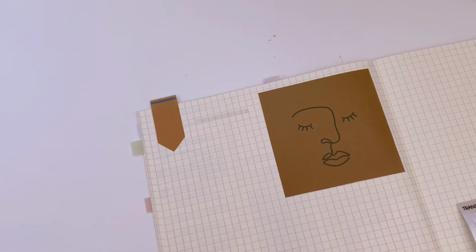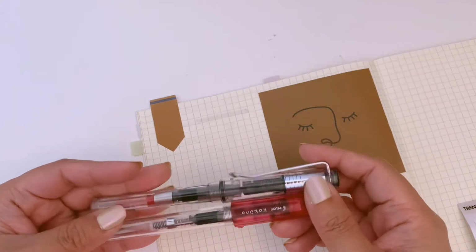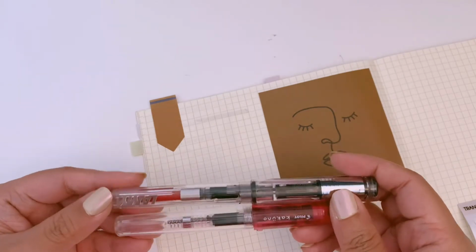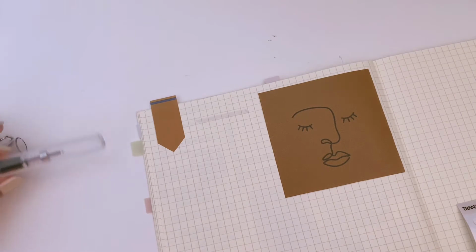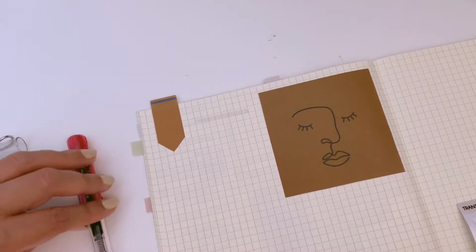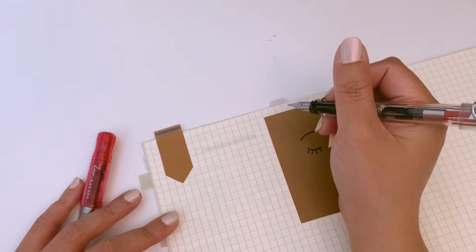And then I'm going to go ahead and take my pen. So I'm using two pens right now. I'm using a Kakuno, and I'm using a Lamy for my bullet journal. You don't have to use two pens. In fact, you don't have to use fountain pens at all. But for me, it just makes the experience better because I love handwriting and I like to use really nice pens whenever I do that.